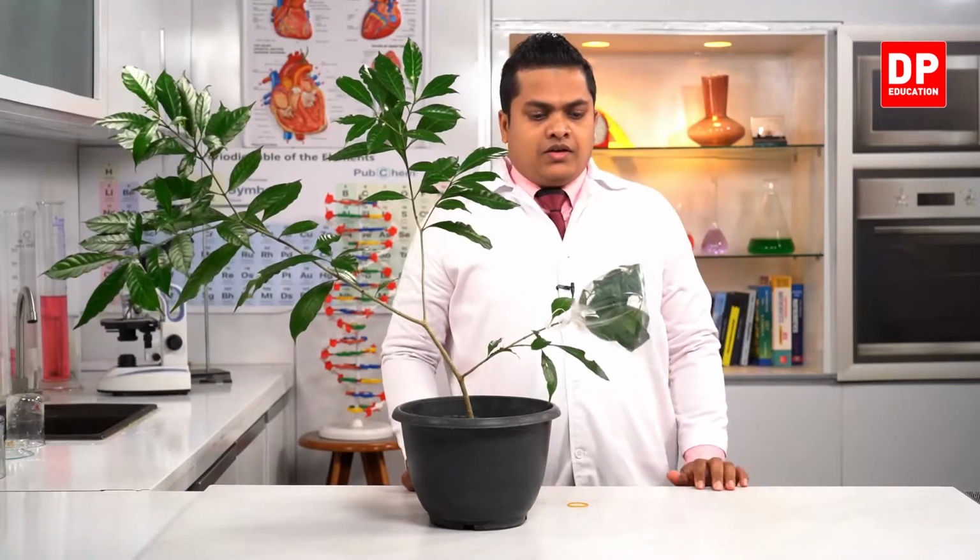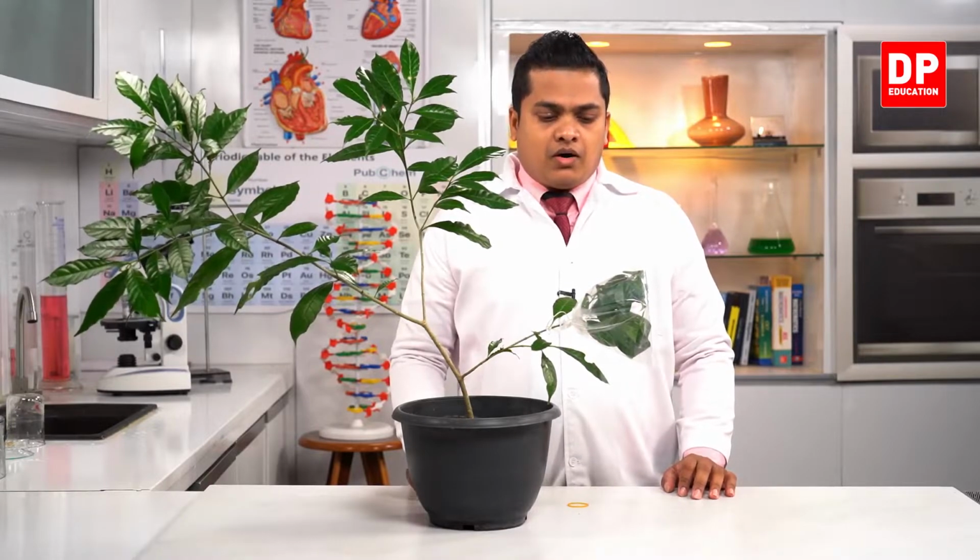Right. Now what I'm going to do is keep this system for a few hours, if you can keep it in the sunlight. That way you can get quicker observations. However, I'm going to keep this system in an open environment for about 2 to 3 hours. Then I'm going to observe what changes have occurred within the polythene bag. So let's keep the system in an open environment and observe what happens.